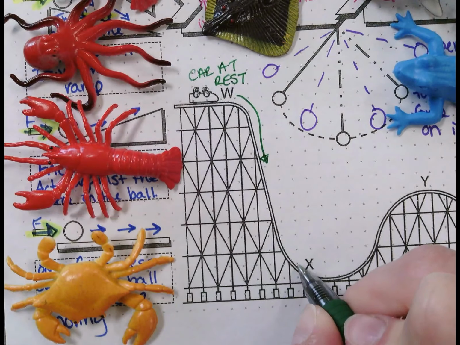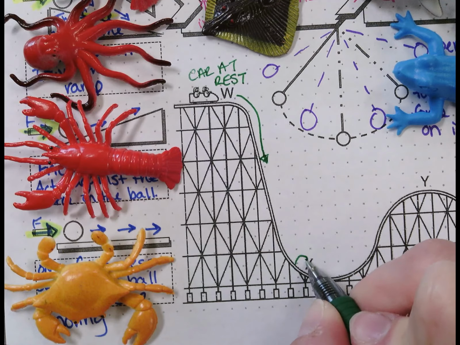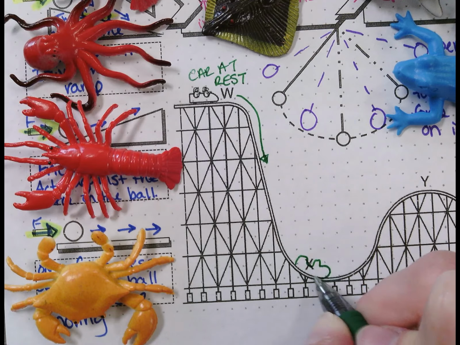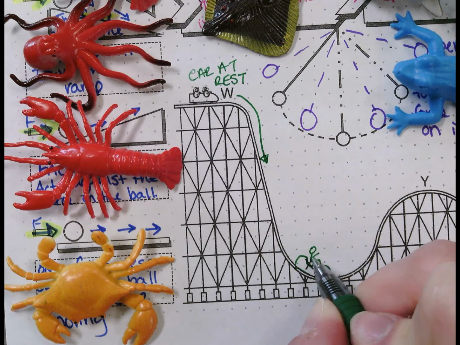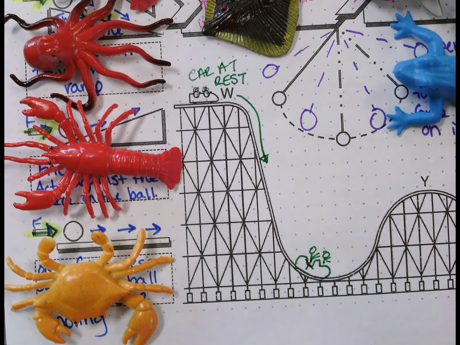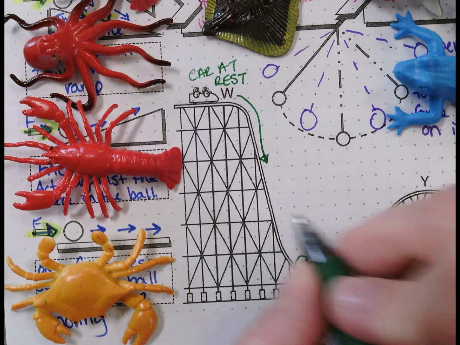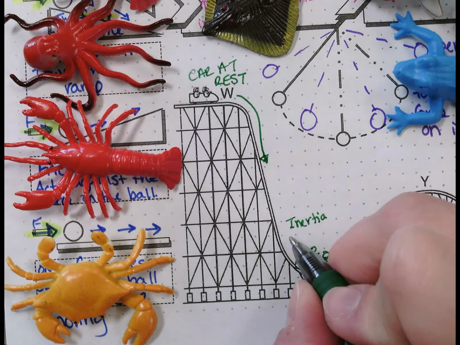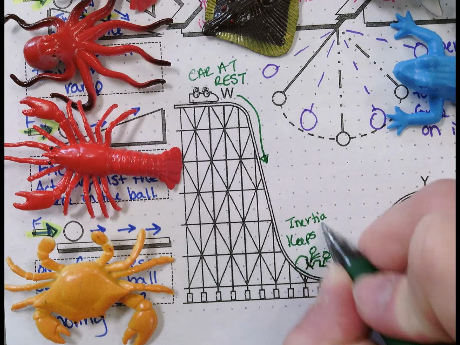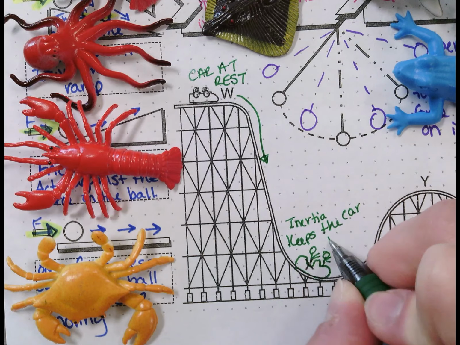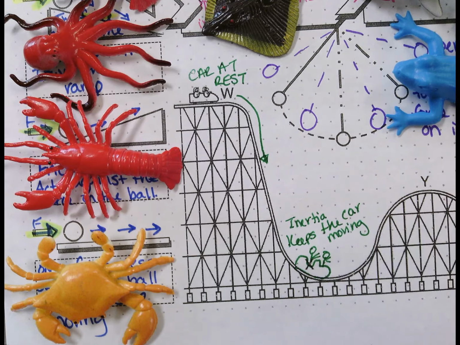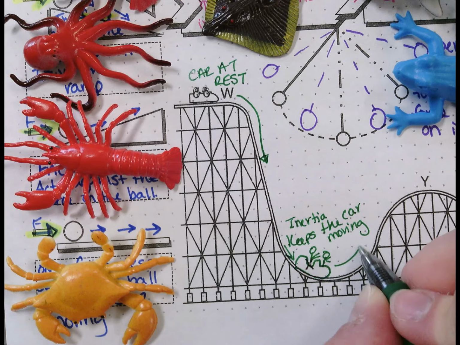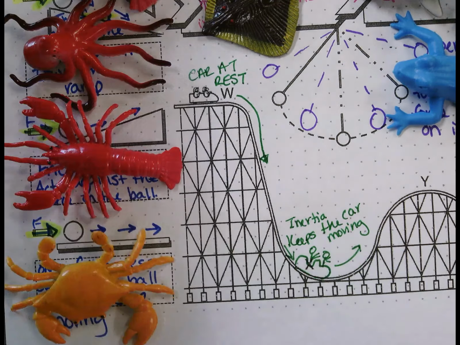Time for our Miss Penny drawing. There's my little people. Inertia. So an object in motion wants to keep moving. Inertia keeps the car moving. Okay, so we're still cruising along here. All right, so inertia keeps the car moving.